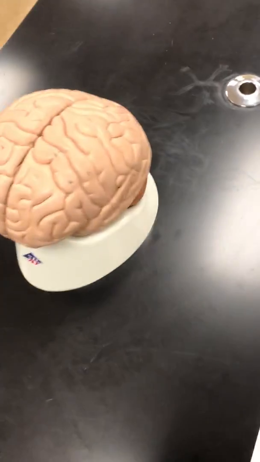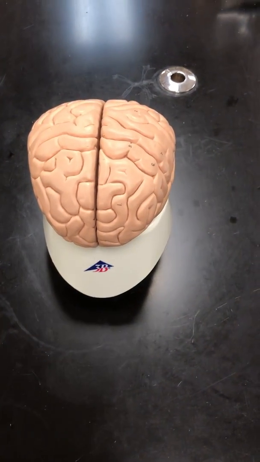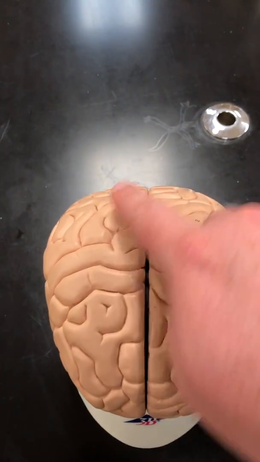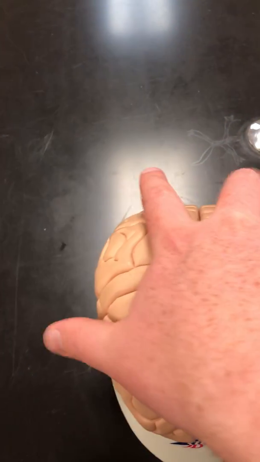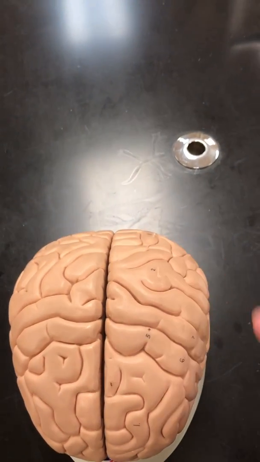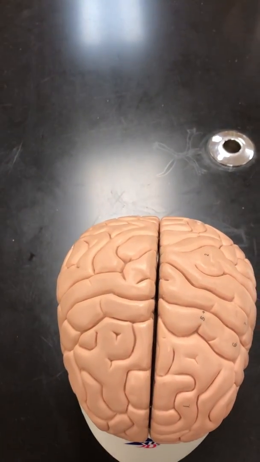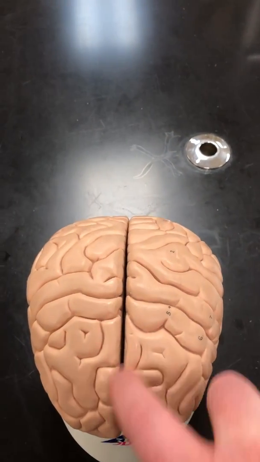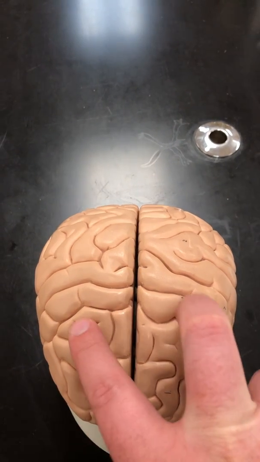All right, so the brain model looks like this. It says 3B on the front. And the first term is the cerebrum. So the cerebrum is this entire area here, with all these folds, the gyri, and it can be divided into the right and left hemispheres. Okay, you can see right here, this is the dividing line between the two hemispheres.